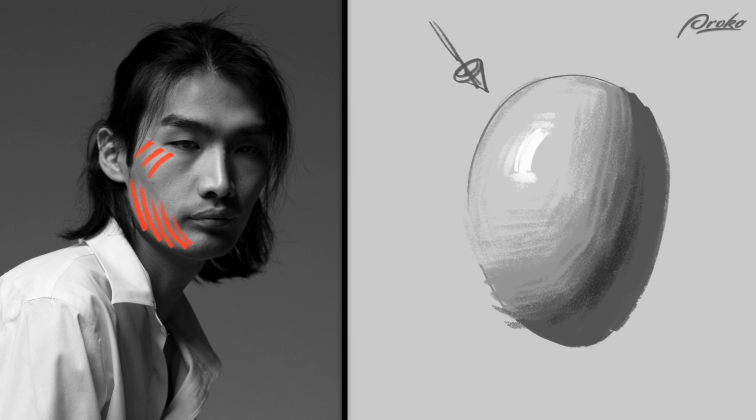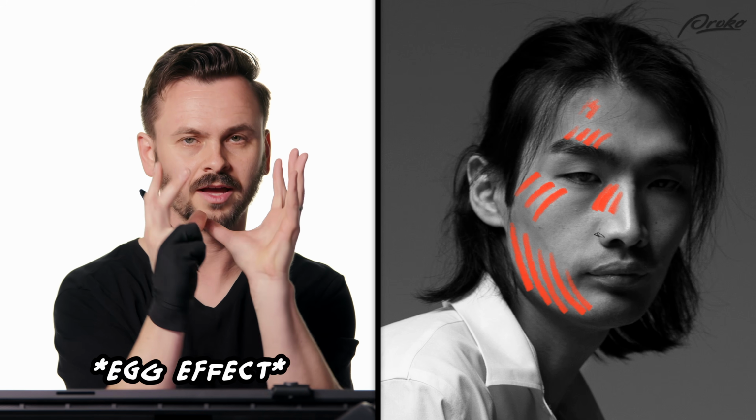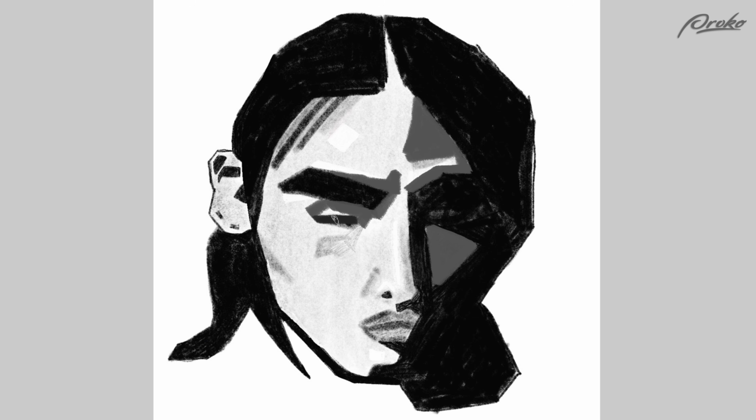This whole plane right here is facing a little bit more downward, whereas the cheekbone is facing up. That's why it's getting a lot more light. And then the brow ridge in here is facing up. A little bit of that is facing up. This is facing up. And then just the overall egg effect. I mean, obviously these planes in here are all kind of going back and forth, but overall, you still need to feel the egg.